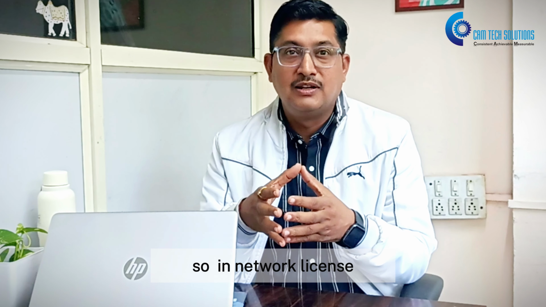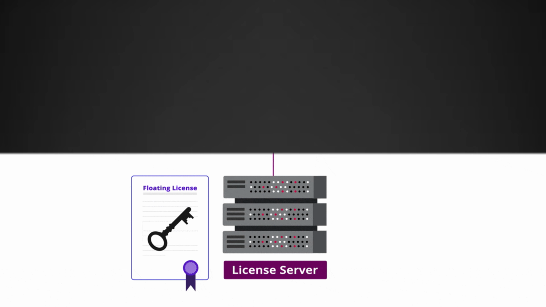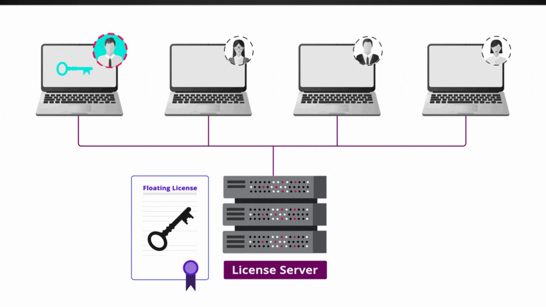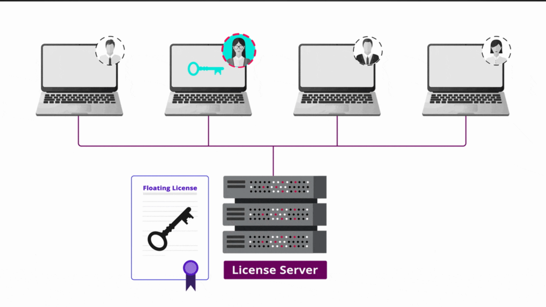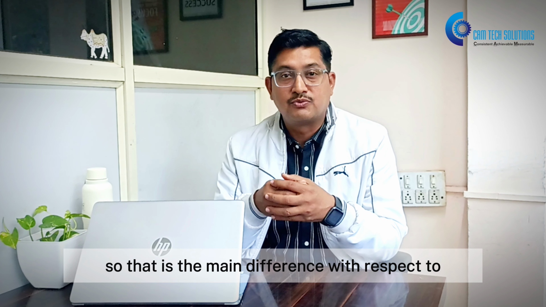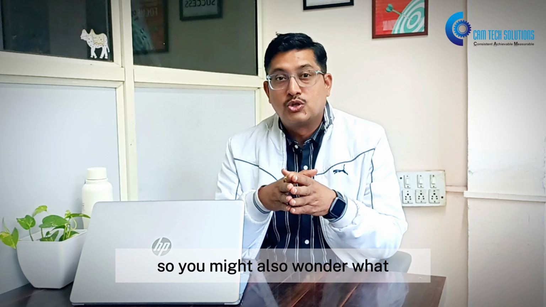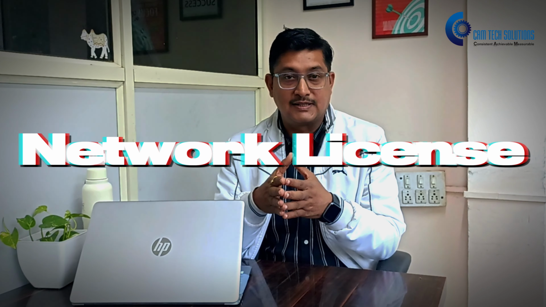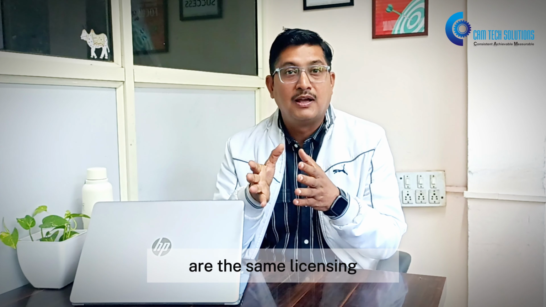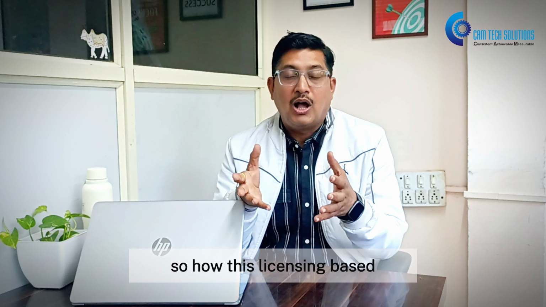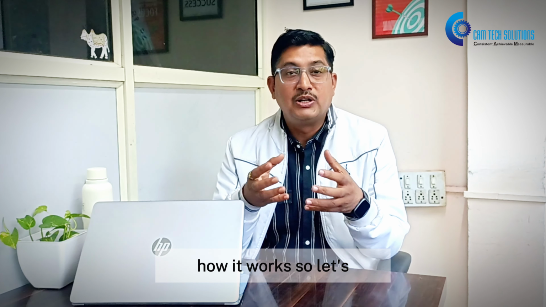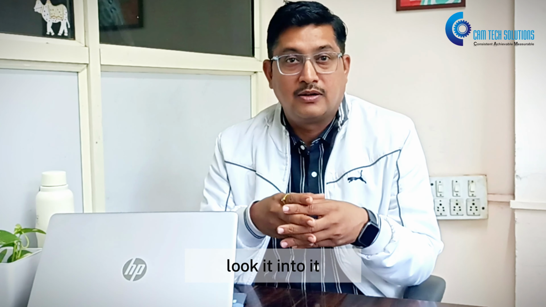In a network license, the license is based on the server and from there it is accessed by different PCs. That is the main difference between the standalone license and the network license. You might also wonder what you mean by the floating license. The floating license and the network license are the same licensing. So how does this licensing work? Let's look into it.